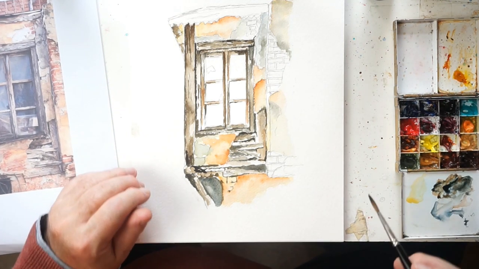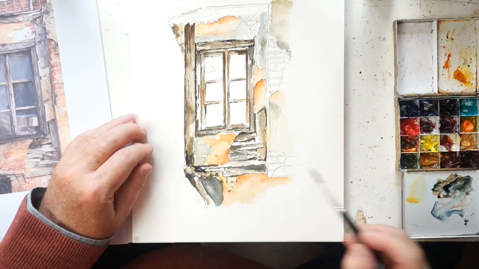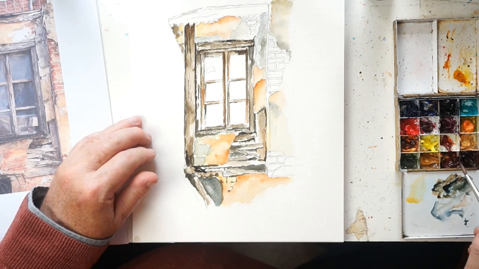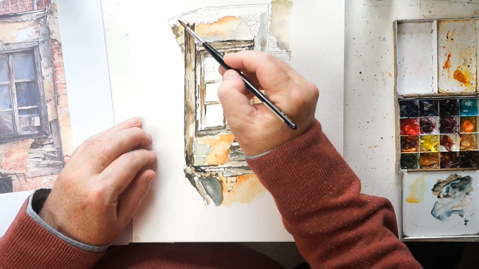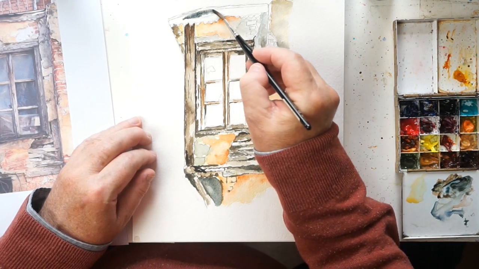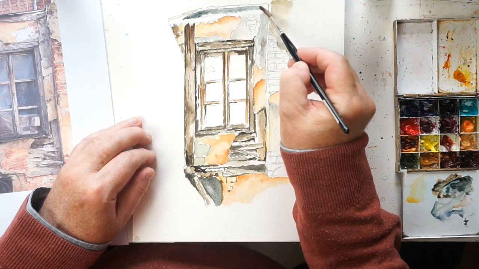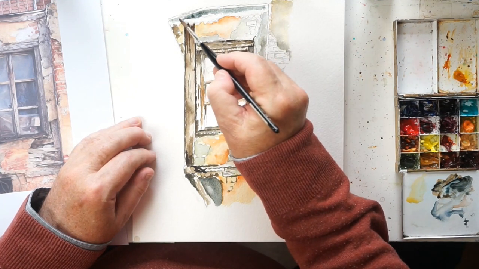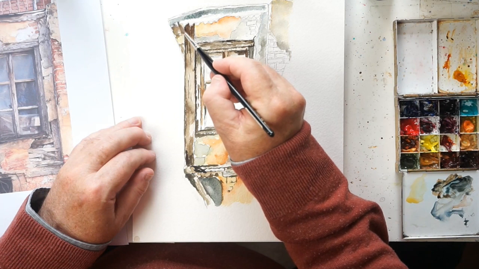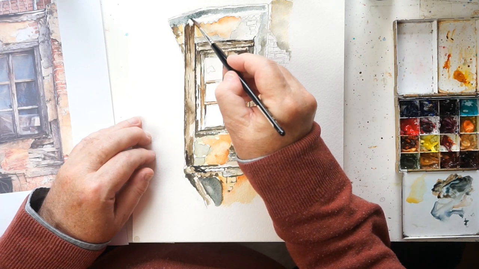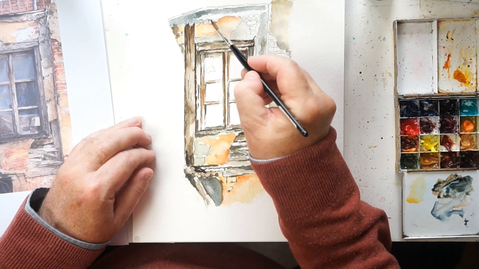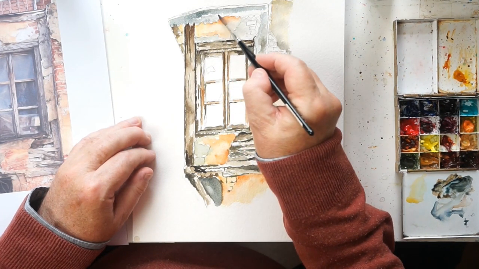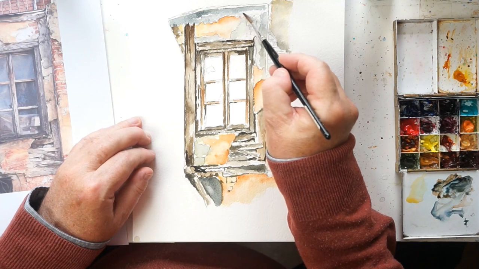Right. We've got what looks like a bit of lead work or whatever up here. So starting off with fairly thin Payne's grey.